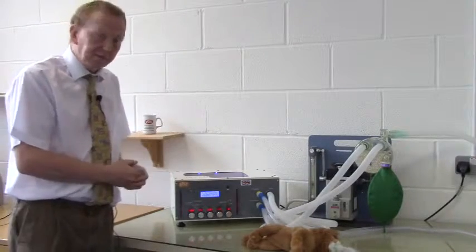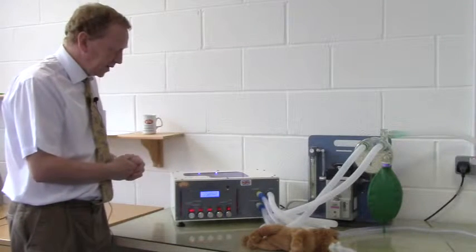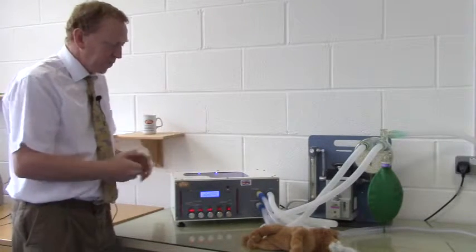However, it behaves in a very similar manner to volume cycling and is very easy to set up. And this concludes the brief introduction to volume and pressure cycling on Merlin.